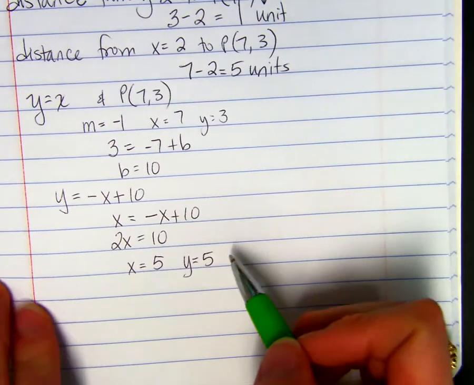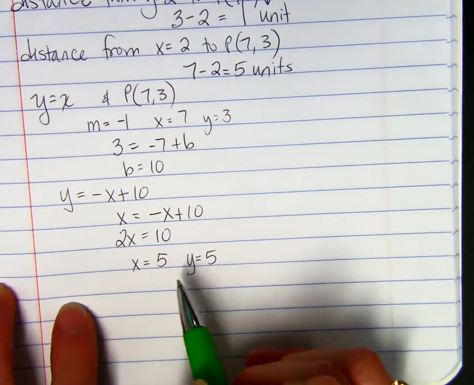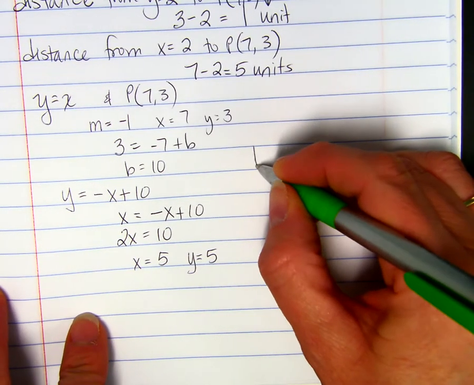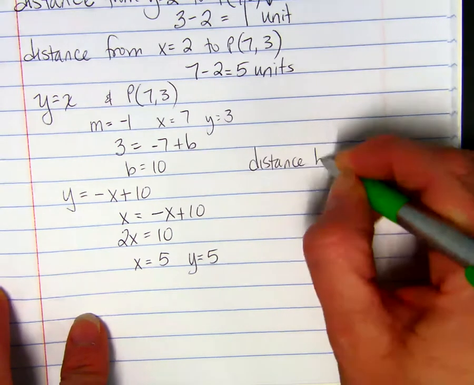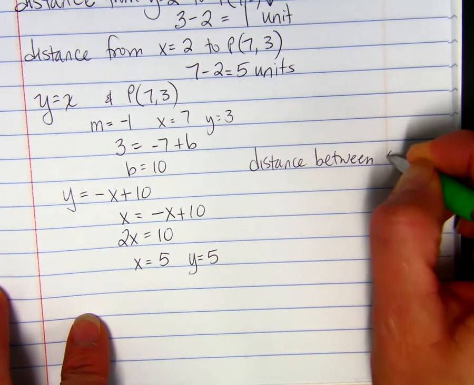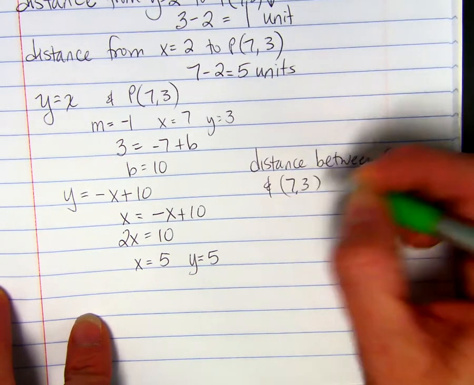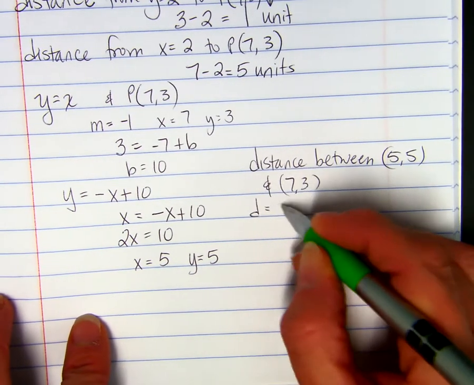So now I have to find the distance between the point 5, 5 and 7, 3. So we use the distance formula.